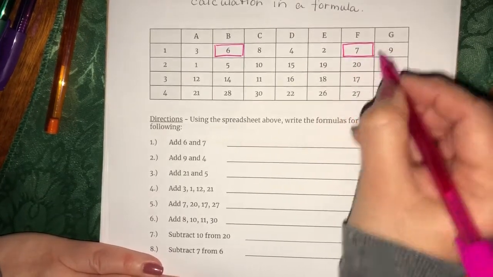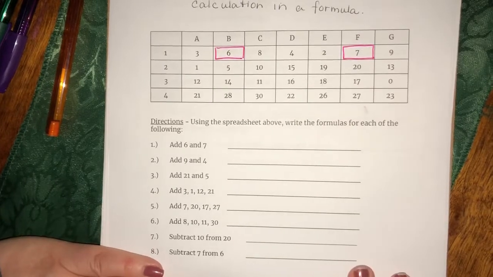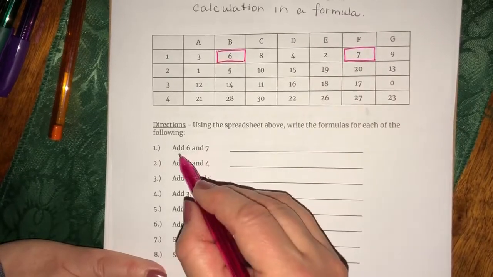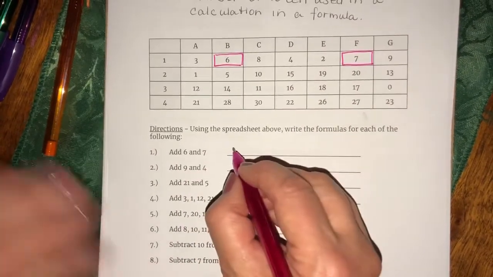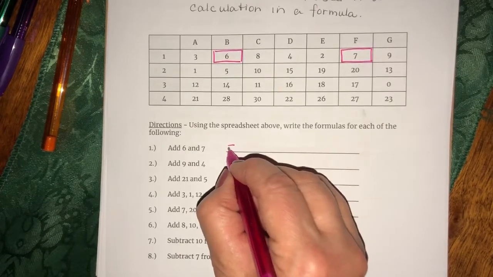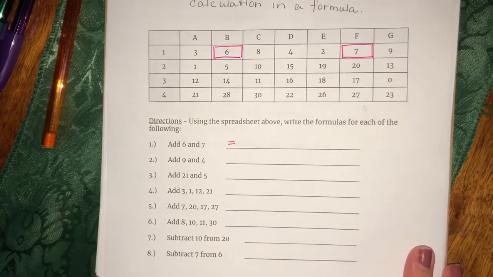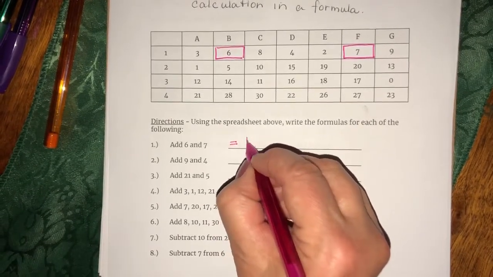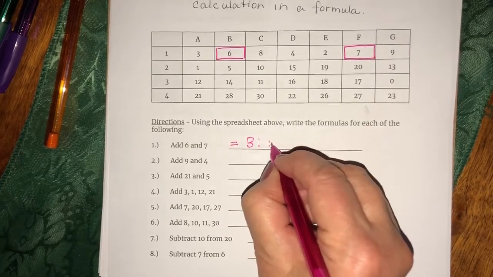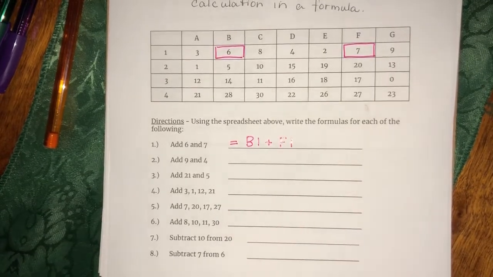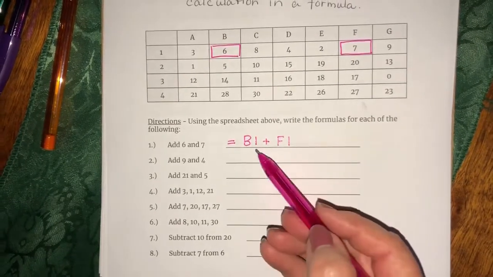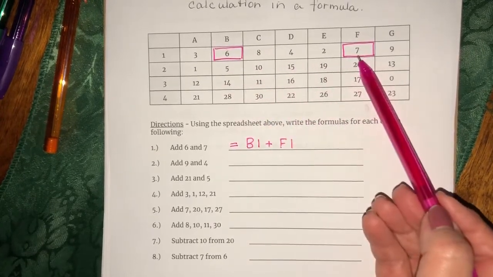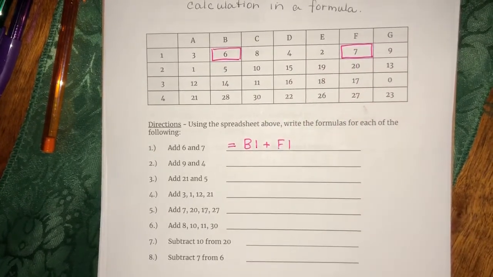So what we're going to do is write a formula that would tell us specifically what the total of this is because we're adding. When writing a formula, you will always start out with an equal sign. And you use the cell names. So the answer to this would be equal sign B1 plus F1. So you know that after you type this in Google Sheets and press enter, because B1 represents 6 and F1 represents 7, it would give you the number 13.